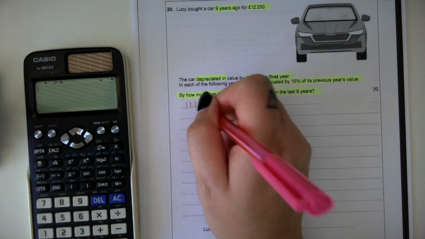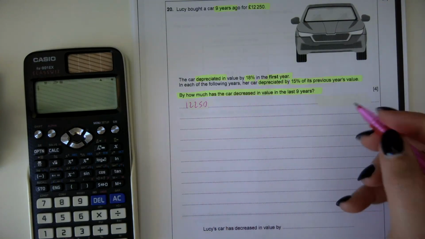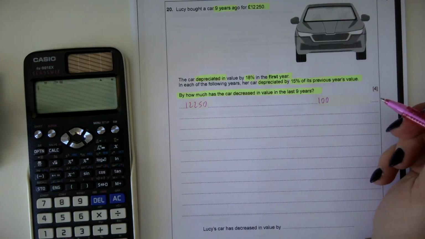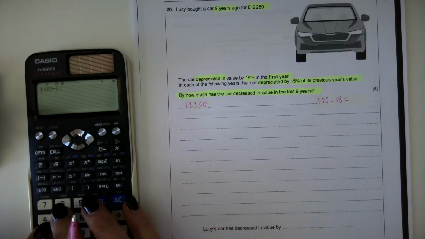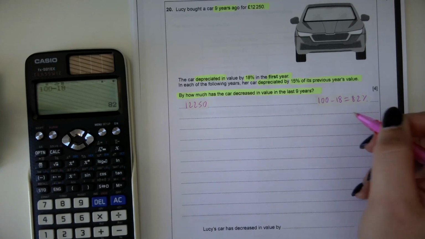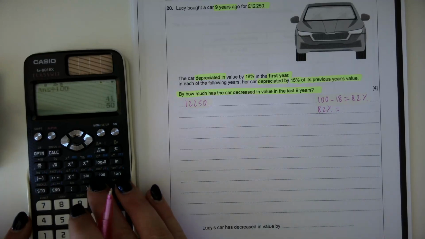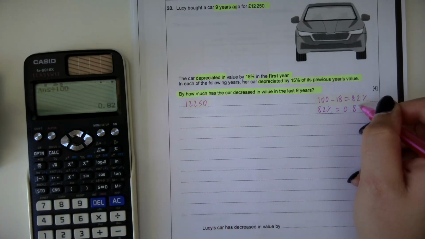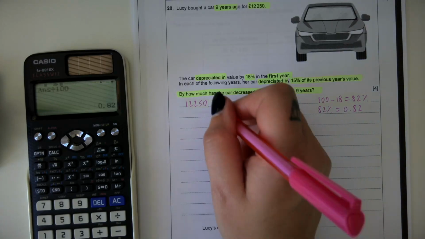So we had a starting value of 12,250. It depreciated by 18%. So it started at 100% of its value and it depreciated by 18%. So that is 82%. Now 82%, if I divide that by 100 as a decimal multiplier, is 0.82. I'm going to work with decimal multipliers because I've got a calculator, so I might as well.